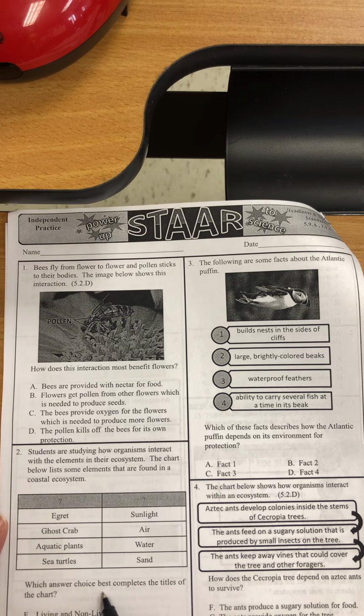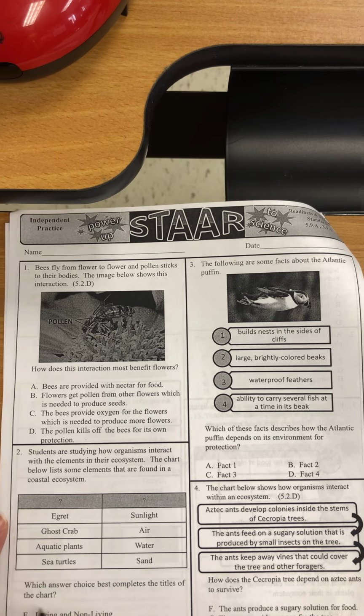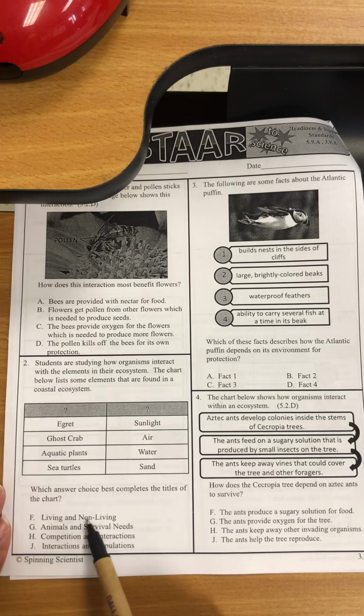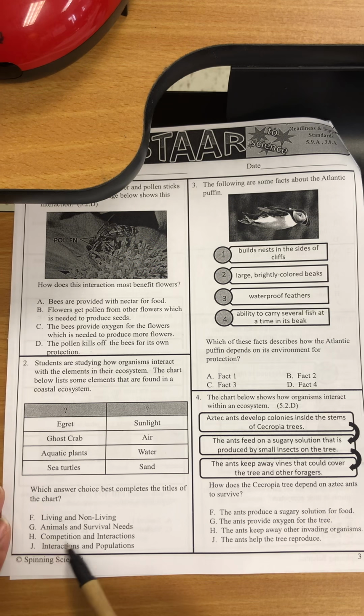Which answer choice best completes the titles of the chart? F, living and non-living. G, animals and survival needs. H, competition and interactions. J, interactions and populations.